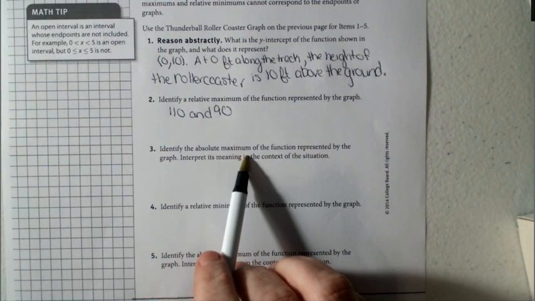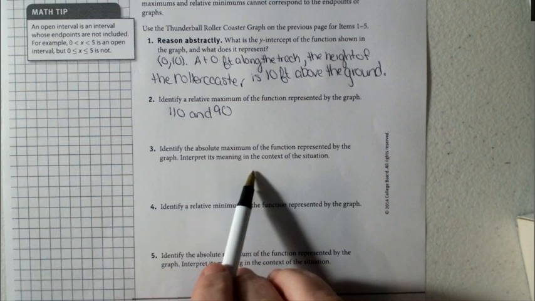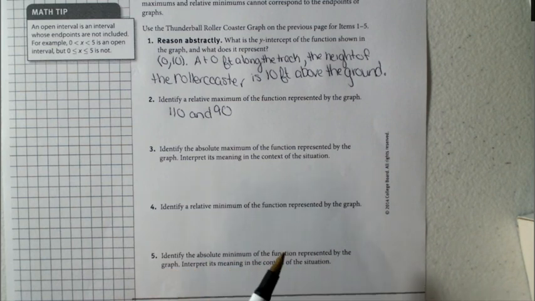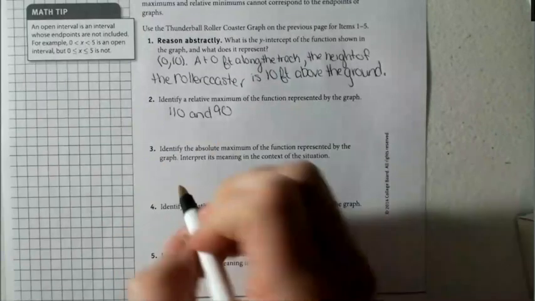Identify the absolute maximum of the function represented by the graph and interpret its meaning in the context of this situation. Okay. Absolute means the highest point that it reaches altogether. Well, that would be the 110.